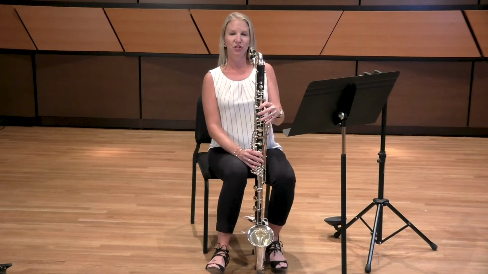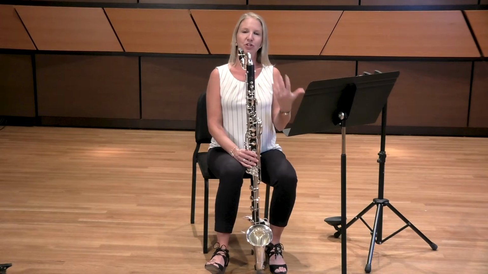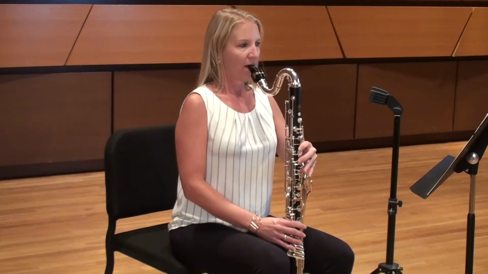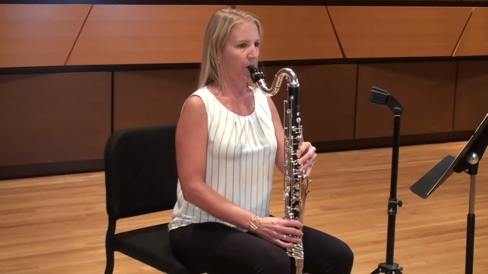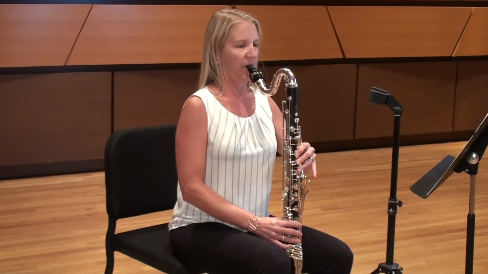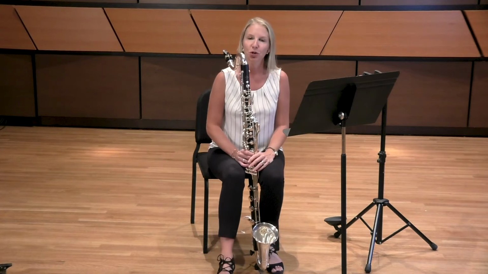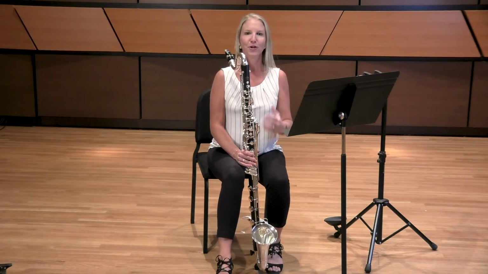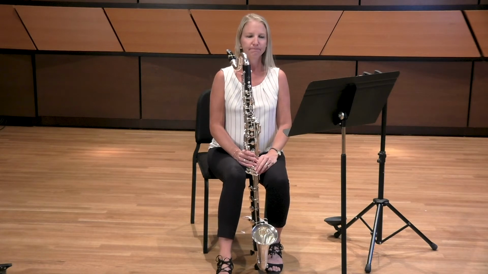You have a second option, which is instead of right-left, you can choose to perform that excerpt left-right. This is what that would look like. Either one of those patterns will work for you very well. You just need to know exactly which one you're doing before you get to that 16th note run.